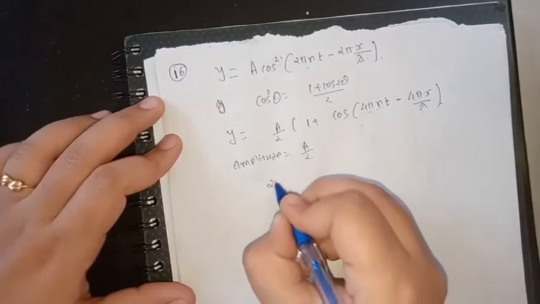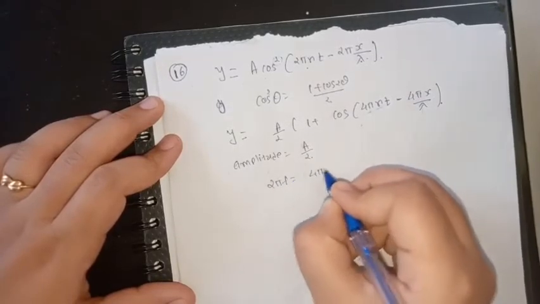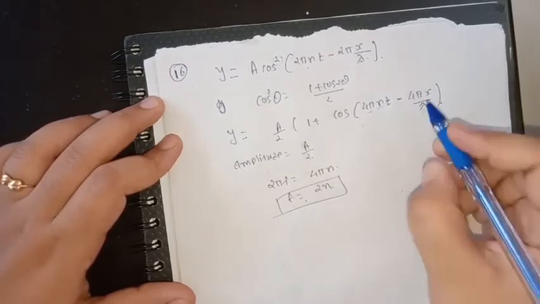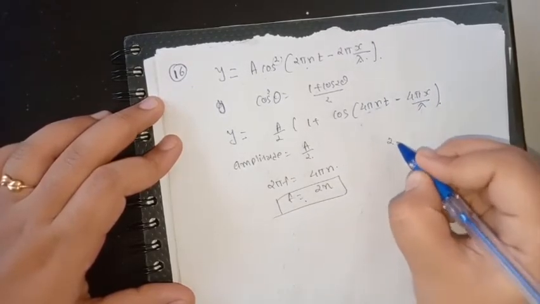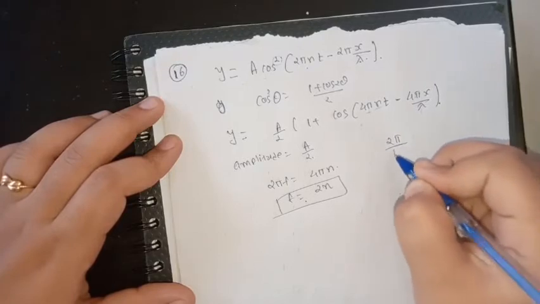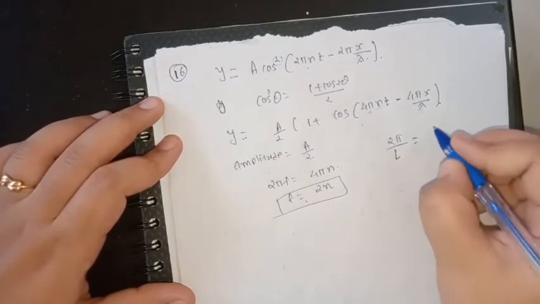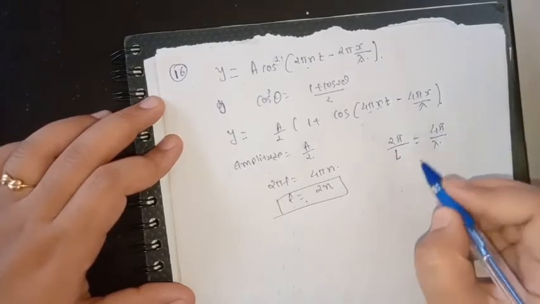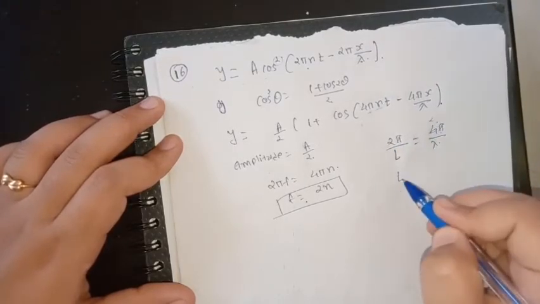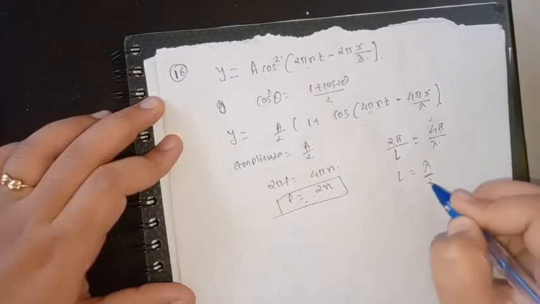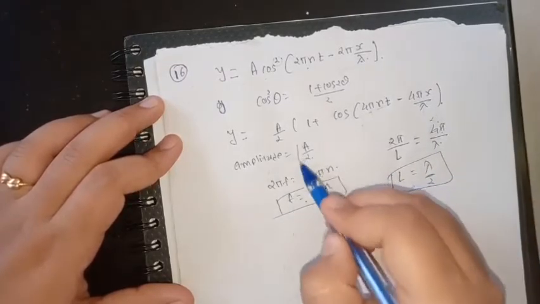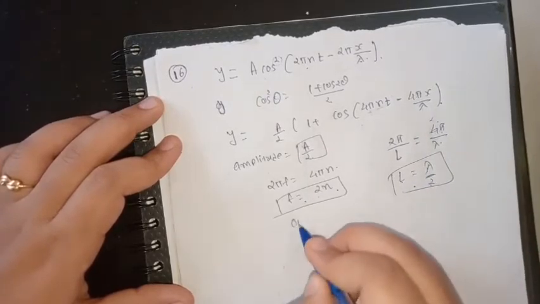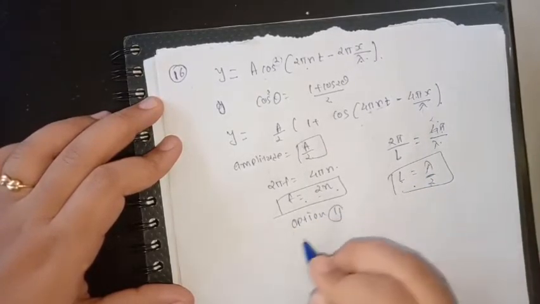Comparing this with 2 pi f, we can write 2 pi f equals 4 pi n. So frequency will be 2n. Comparing this with 2 pi by lambda, let's say L is the wavelength, 2 pi by L equals 4 pi by lambda. So L will be lambda by 2. So amplitude is a by 2, frequency is 2n and wavelength is lambda by 2. So option 1 is the correct option.